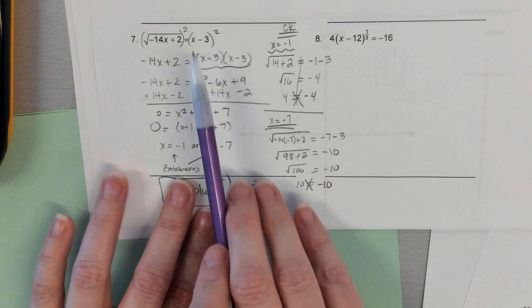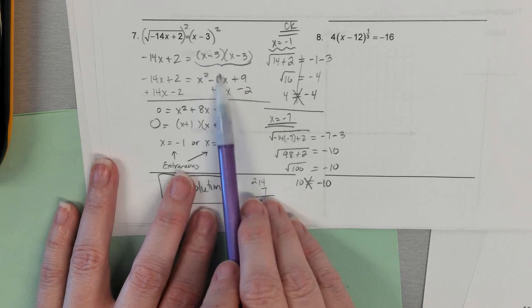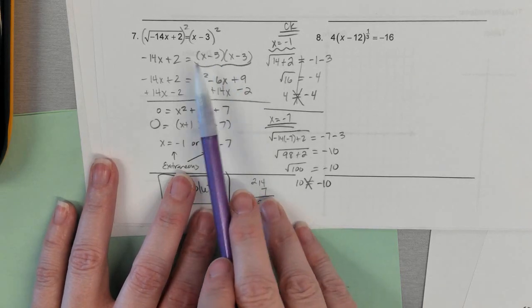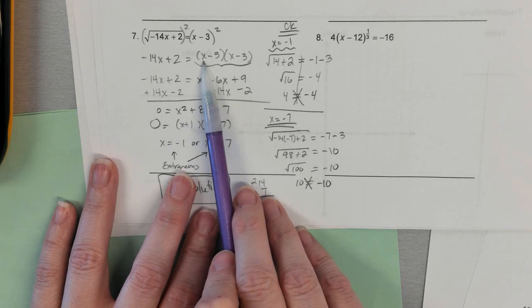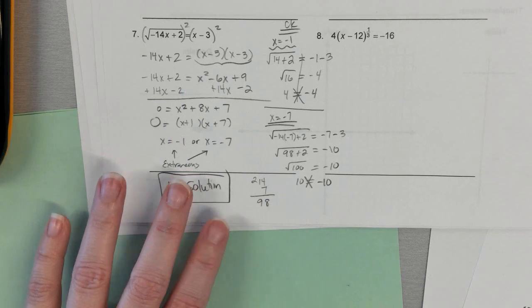Be careful here because when you square this, you have to FOIL. Did you guys remember that this is x squared minus 6x plus 9? Or did you accidentally do x squared plus 9? That's a common mistake. Okay?